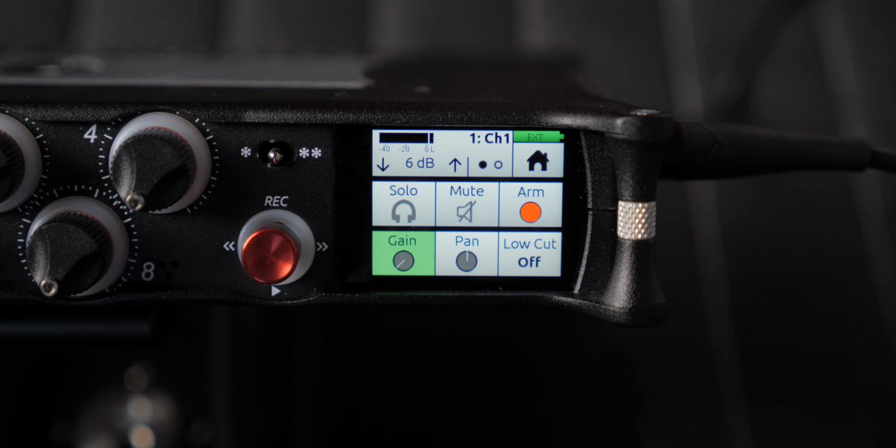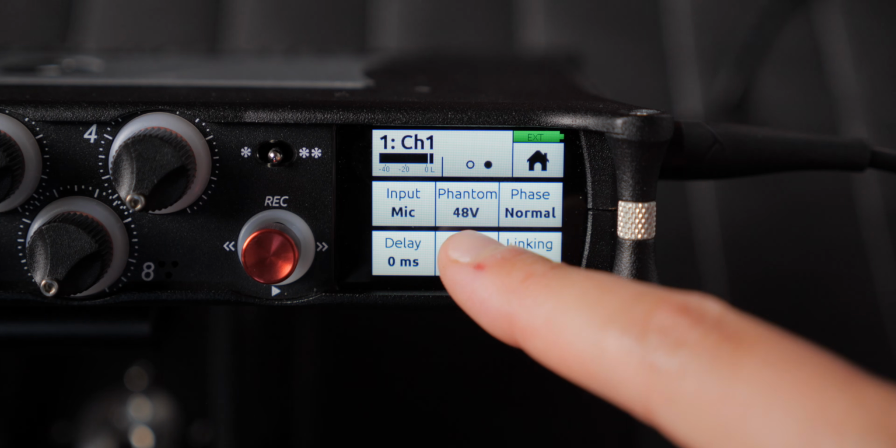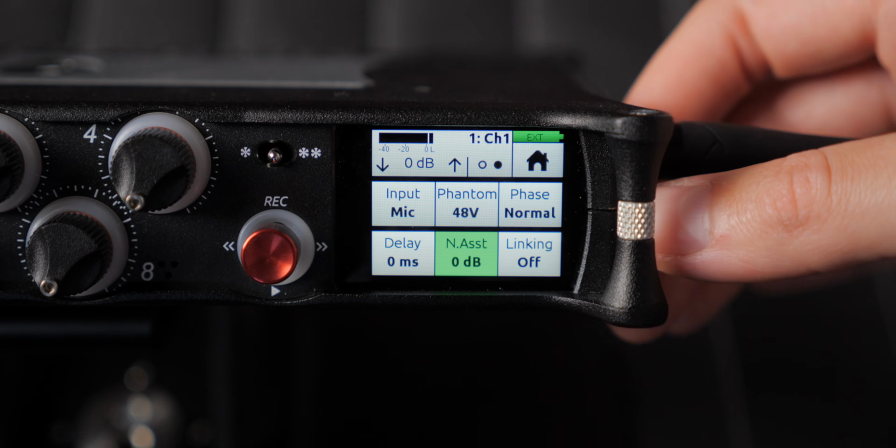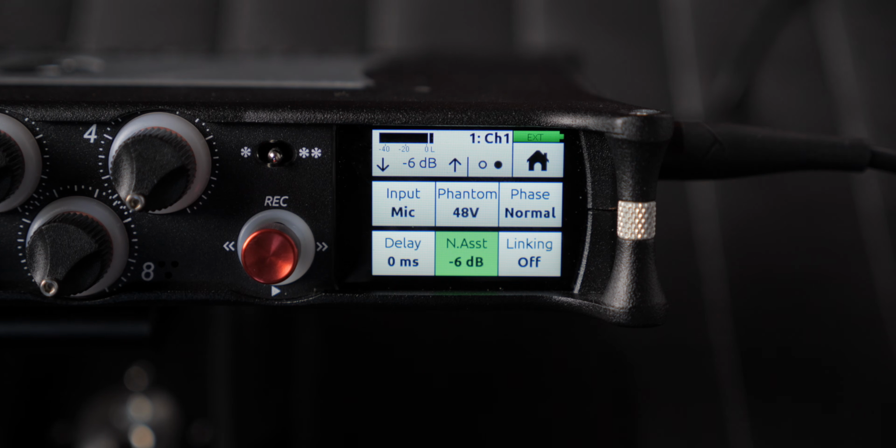So what I'm going to do is come into the channel menu for channel 1, which is where my boom microphone is connected. Go to the second page, and I'm going to adjust the noise assist. It's currently at 0 dB. Let's go ahead and put it at -6 dB. Okay, there we are at -6 dB. Now this boom microphone is approximately, I would say, between 30 and 40 centimeters from me, up above me. And then the air filter is just over here. So this is what you can reasonably expect with -6 dB.